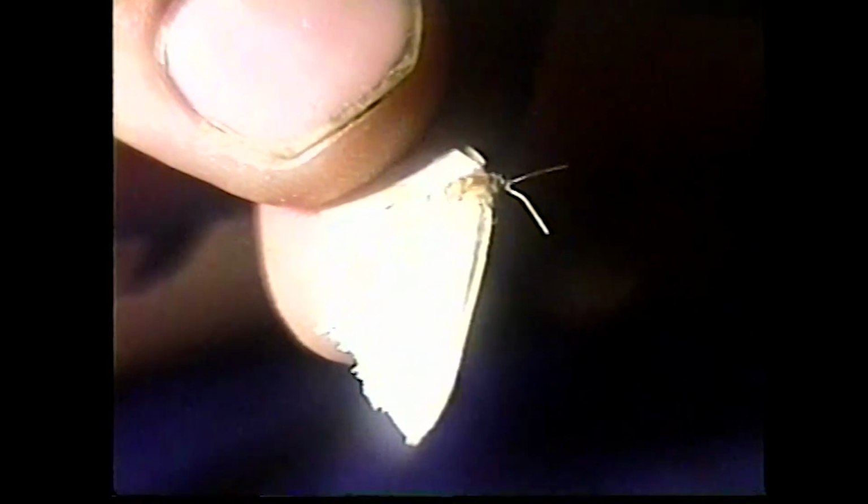The difference between moths and butterflies is that moths can fold their wings down. Butterflies can't when they're resting. Moths also have feathery antennas. They're also more drab in color.